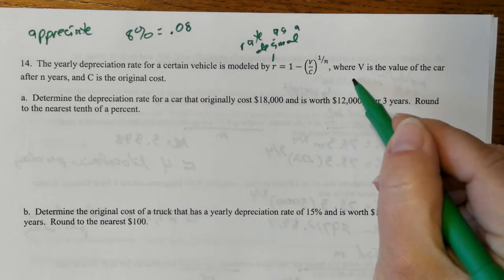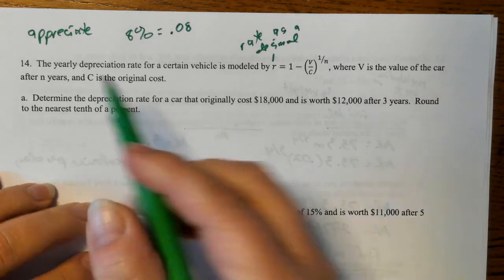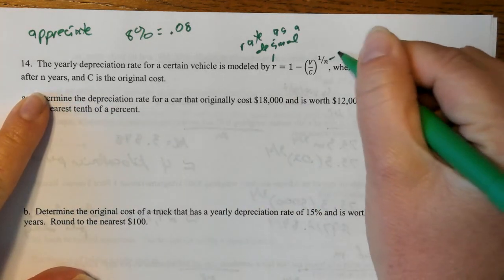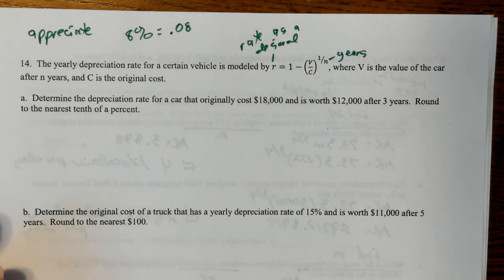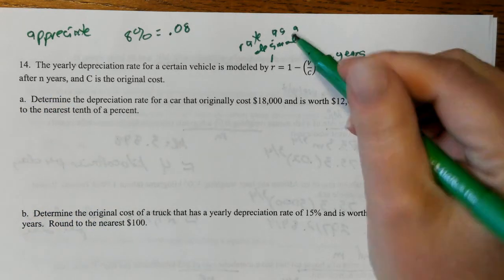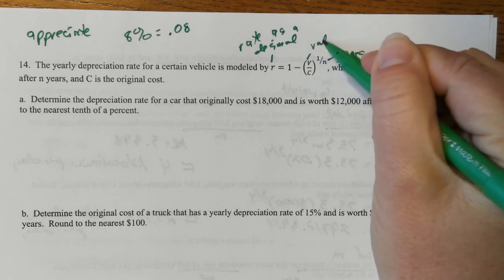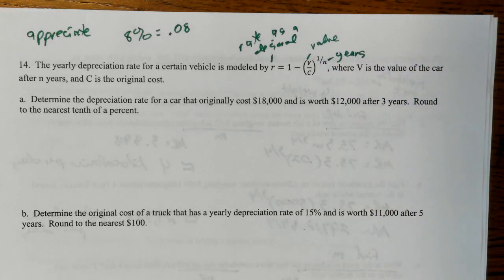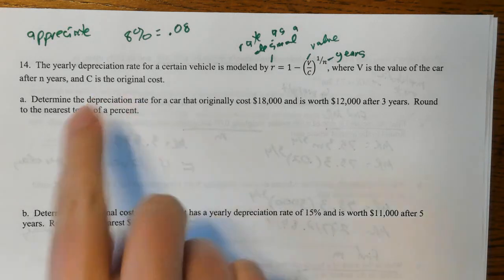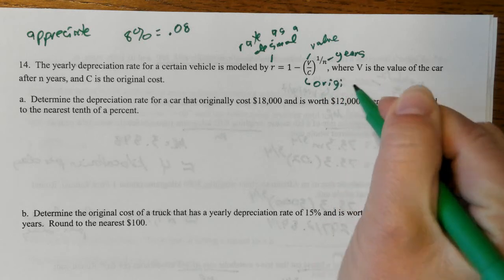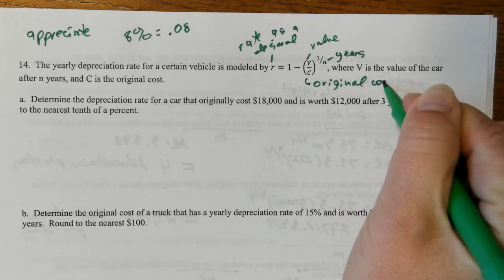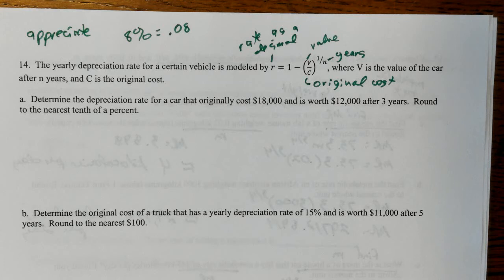V is the value of the car after N years. So N is years. How many years have you owned it? 2 years, 5 years, whatever. V is the value at that point in time. So V is the value after 2 years, after 5 years, after 8 years. And C is the original cost. So in this equation, C is the original cost. How much did you pay initially? $20,000, $30,000, whatever.